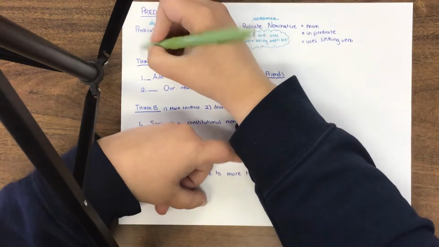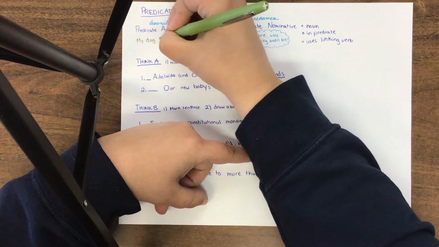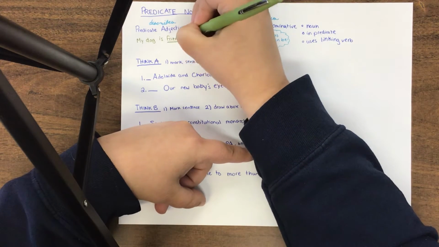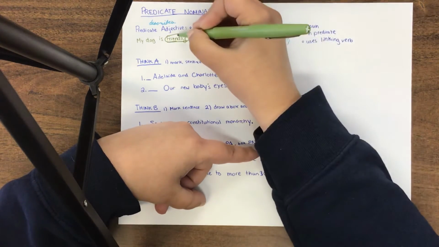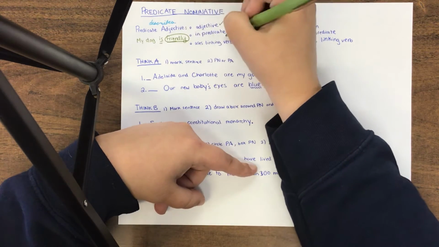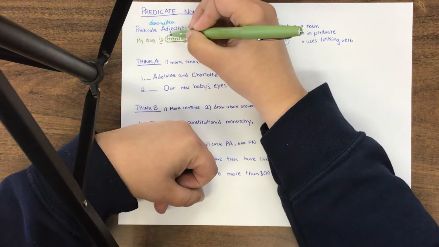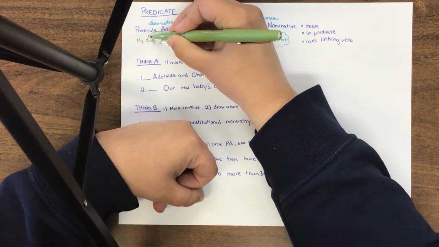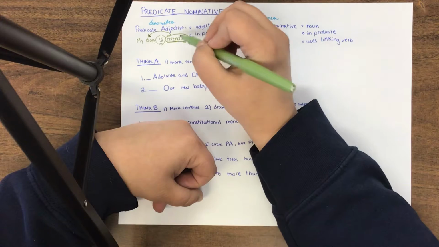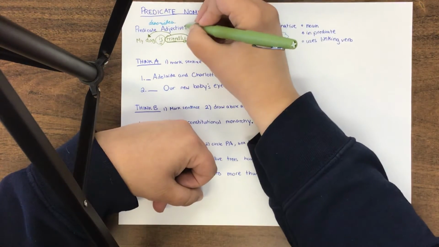Let me give you an example of a predicate adjective. My dog is friendly. The word friendly here is a predicate adjective because first of all, it's an adjective. Second of all, it's after the verb, it's in the predicate. And thirdly, it is connecting the word friendly to the subject dog using the linking word is. Because is connects friendly back to the subject, now we consider it a predicate adjective.